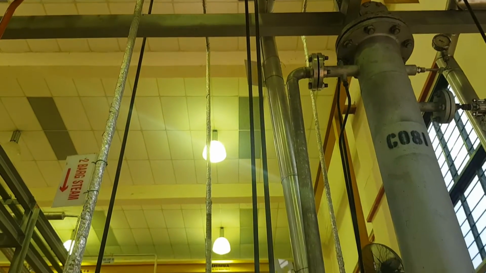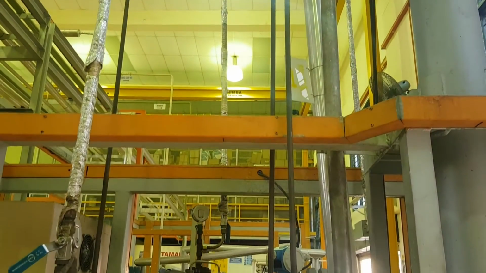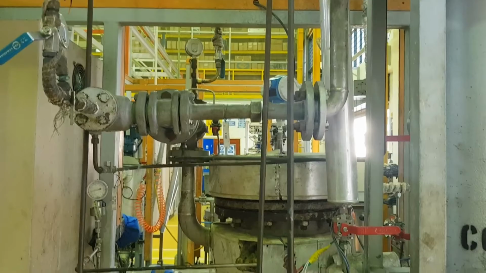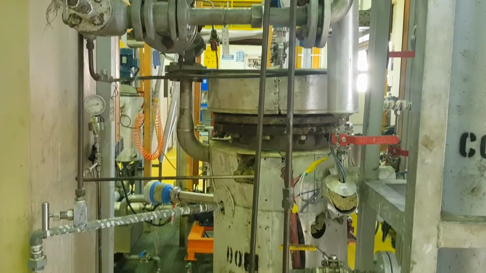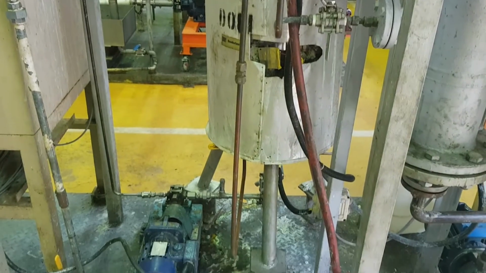So this is the steam pipe which comes from the inlet and goes into the heat interchanger. As explained earlier, the main purpose for this is so that the oil doesn't solidify.